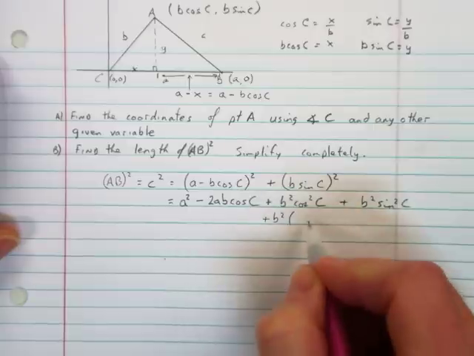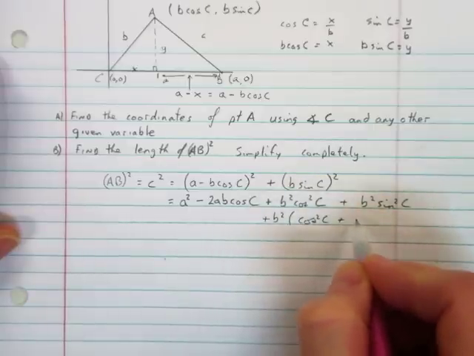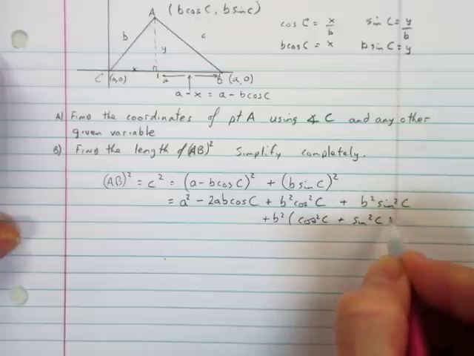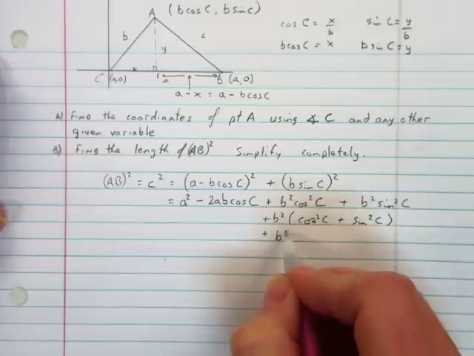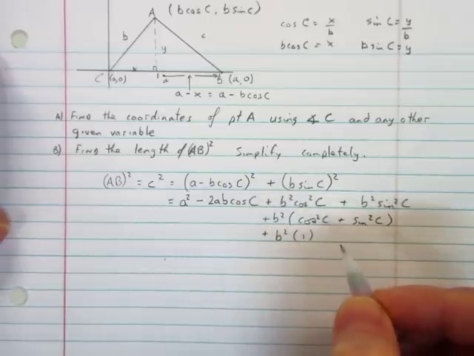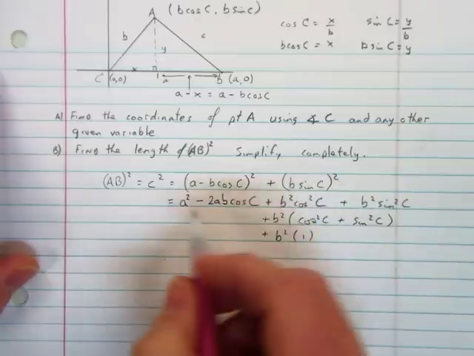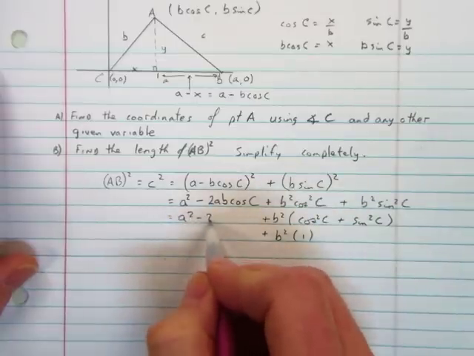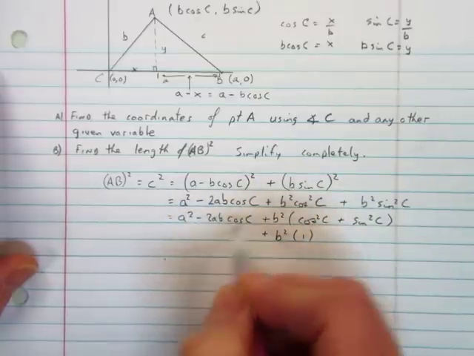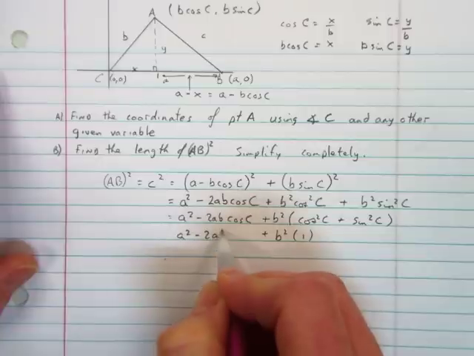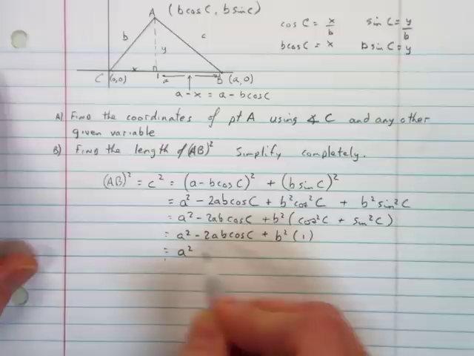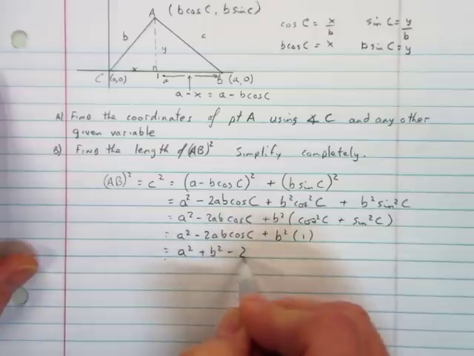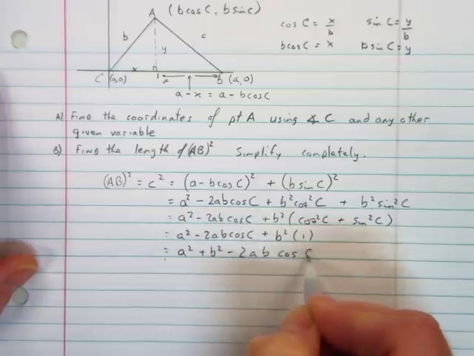So I can factor that out to get cosine squared plus sine squared, and we know from our identities that is just 1. So let's rewrite these other things. We have a squared minus 2ab cosine of C plus b squared, or in other words, a squared plus b squared minus 2ab cosine of C.